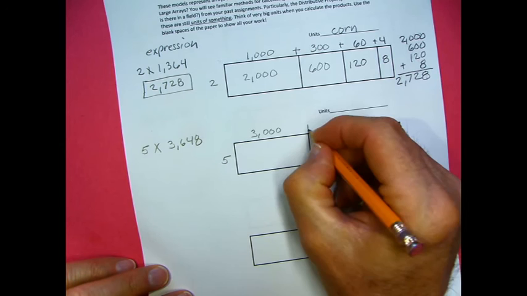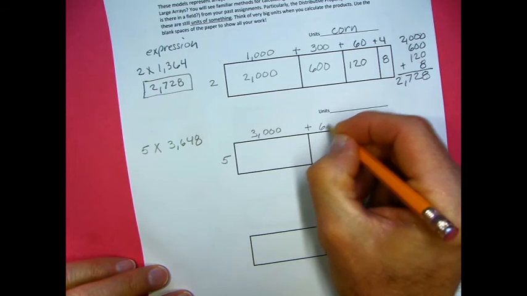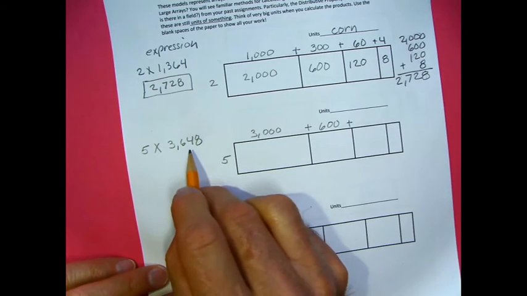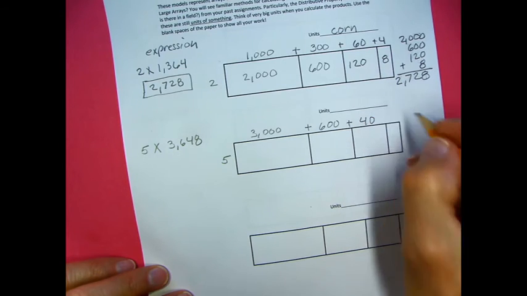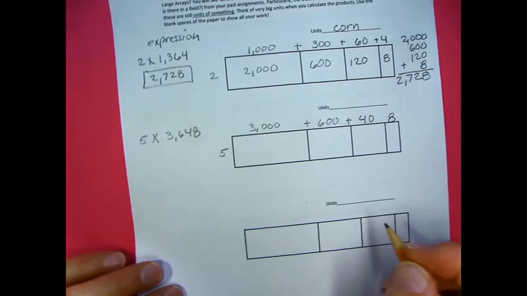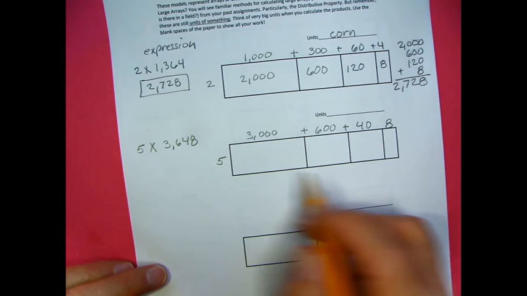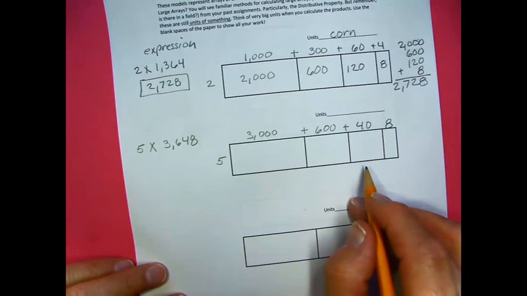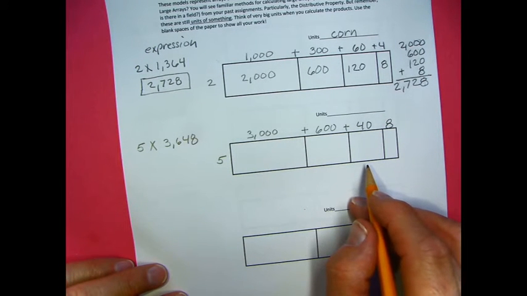Oh, don't forget our addition sign. The 600 would go here. Our 40 would go here, and our 8 would go here. If you set the problem up like this, even if you aren't doing very well with your skip counting, you can come up with the product of very large numbers. Super easy way of figuring out very large numbers.